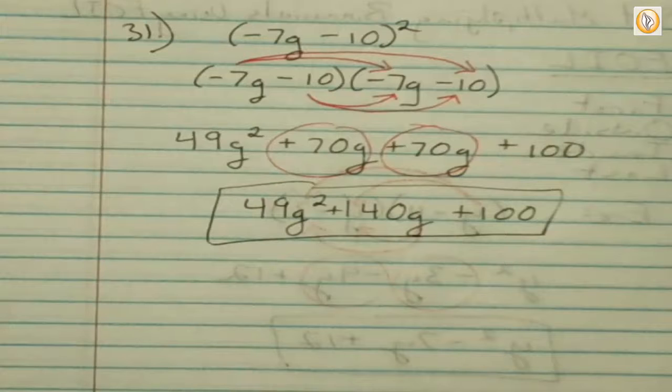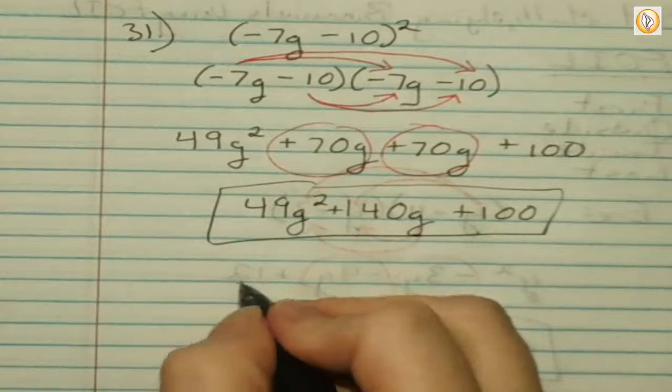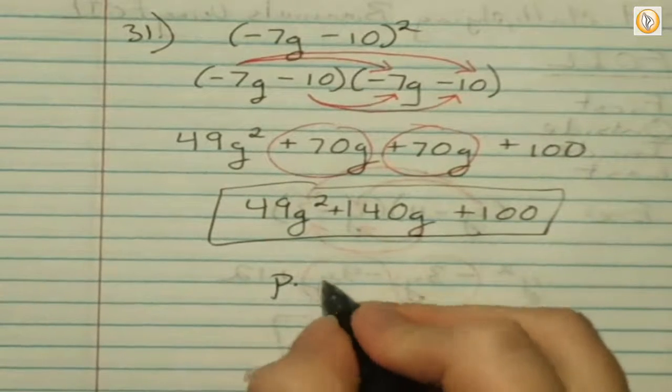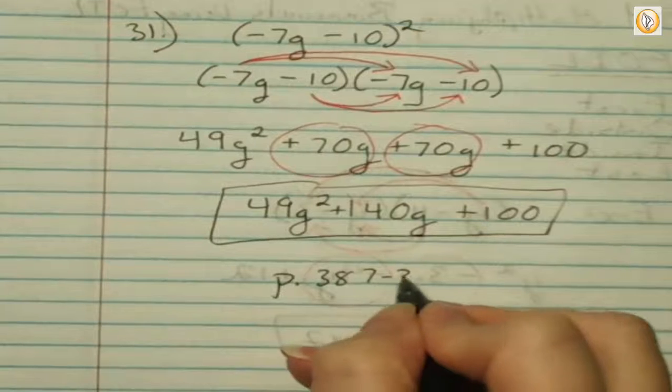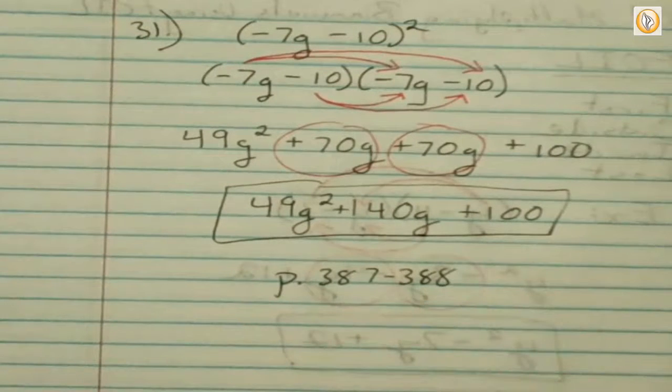Okay. Let's get started. You're going to be doing page 387. Oh, yeah, I mean 387. I don't know what I'm talking about.